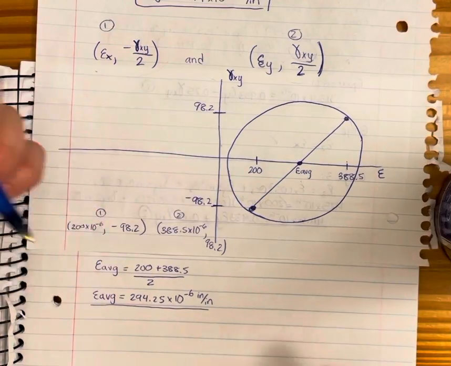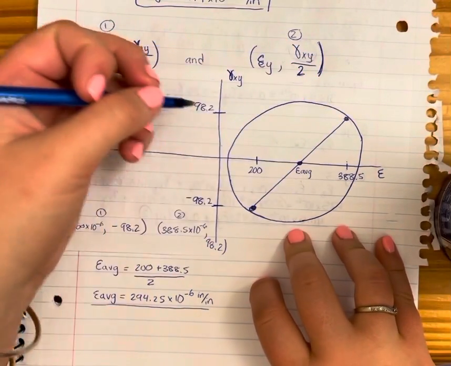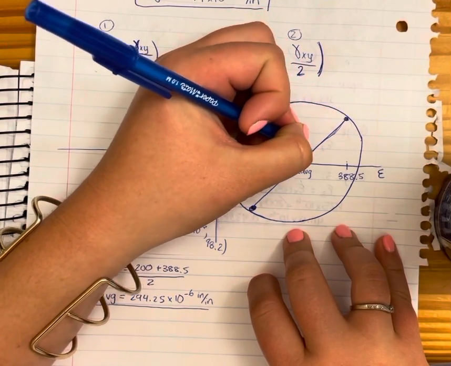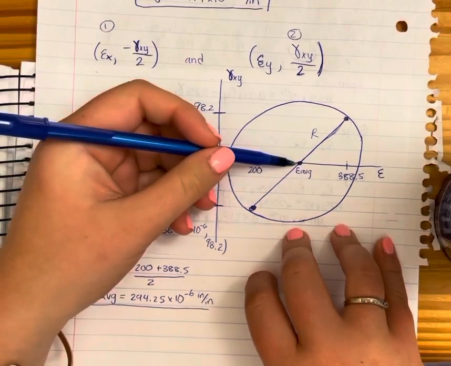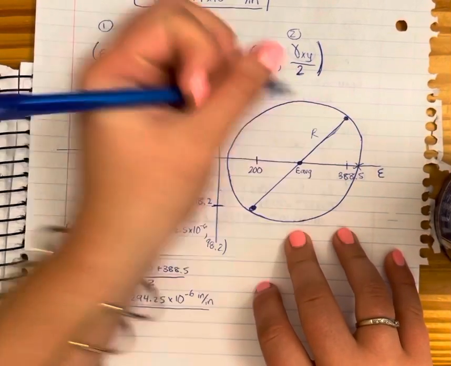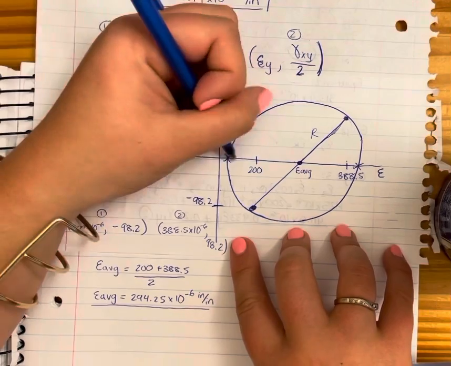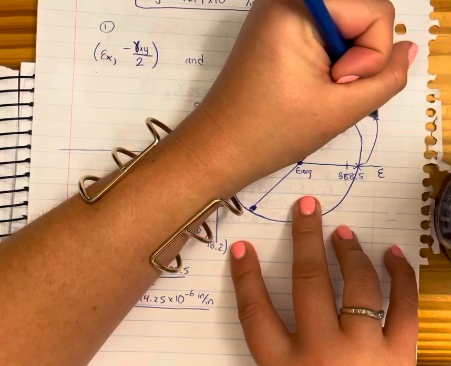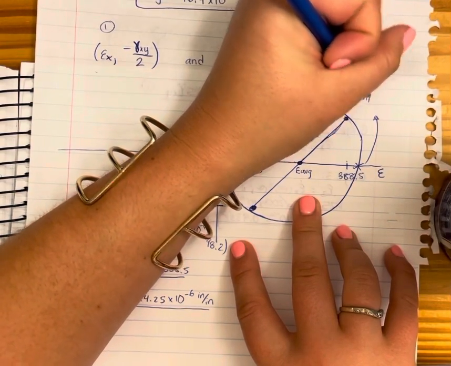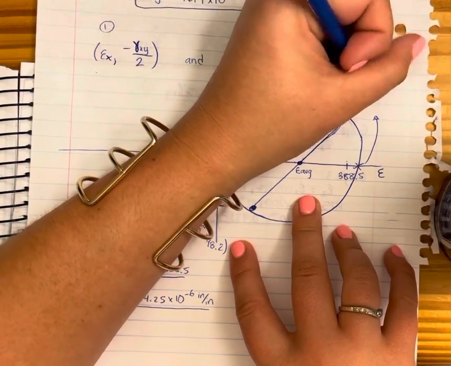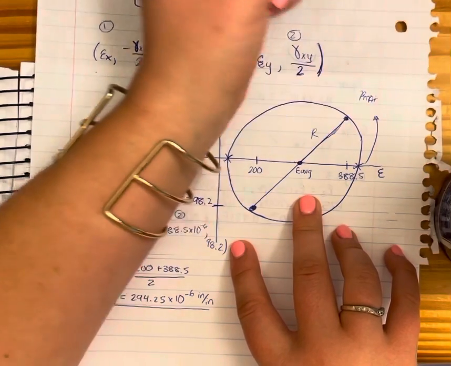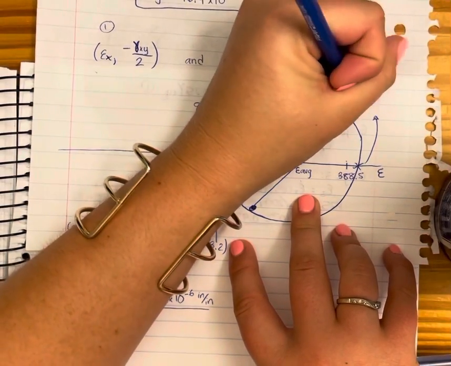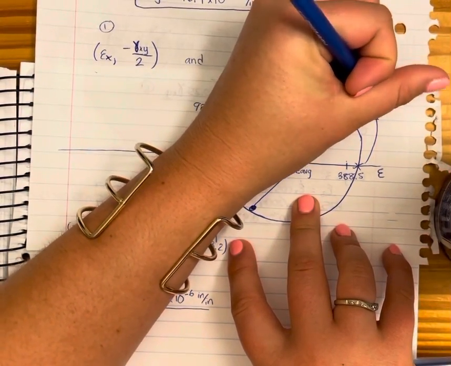So now what we want to do is find the radius. The reason we want the radius is that at these points where I'm Xing, these are the principal strains.